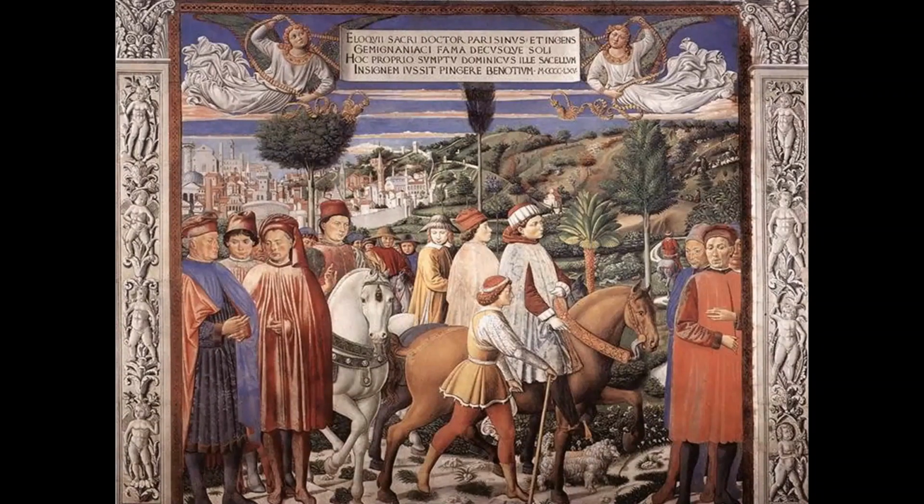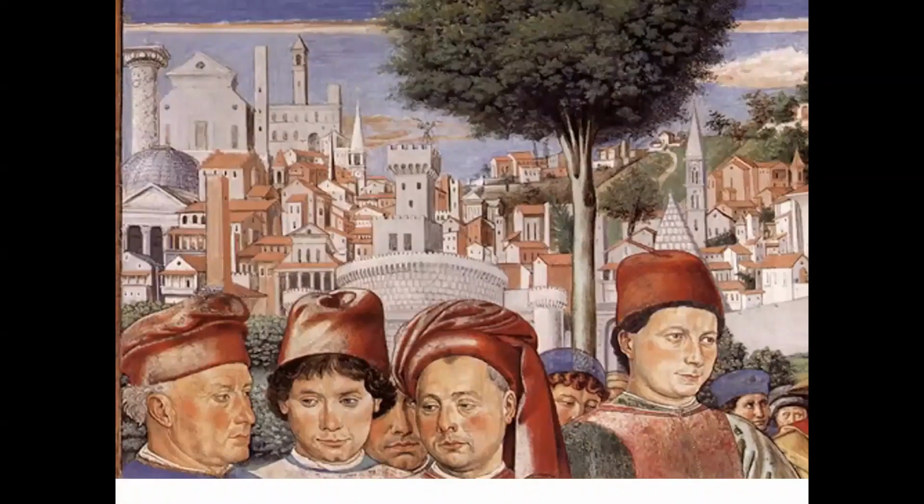Now, this is not an image of that cavalcade. It's just an image of a cavalcade that's depicted. This is actually the life of St. Augustine, and you can see the city of Rome in the background here. It's contemporary to the time. It was painted around the time of Infessura's account. And if you take a peek in, it's probably one of the best representations of Rome in the late 15th century.